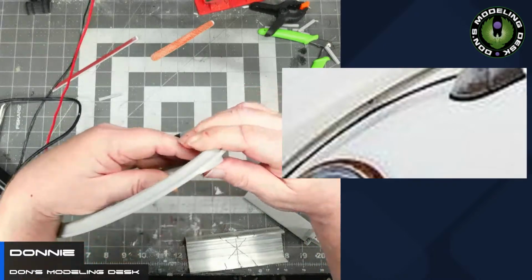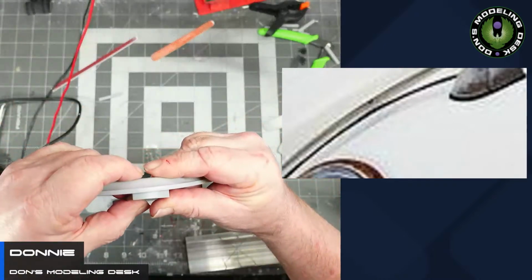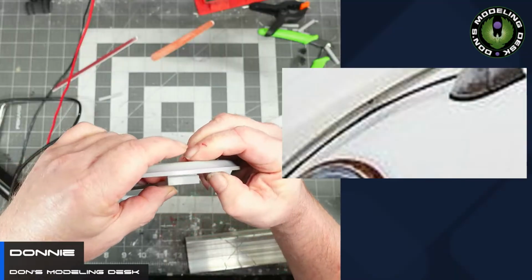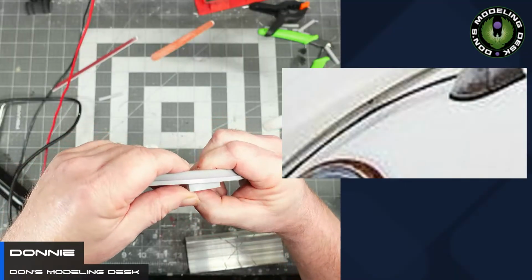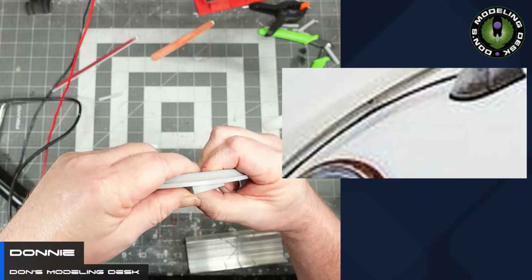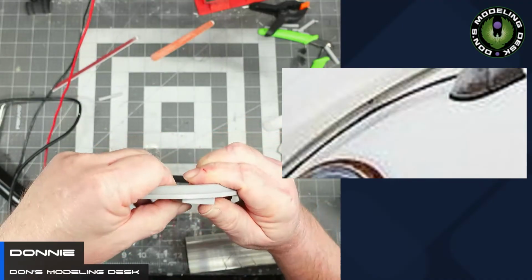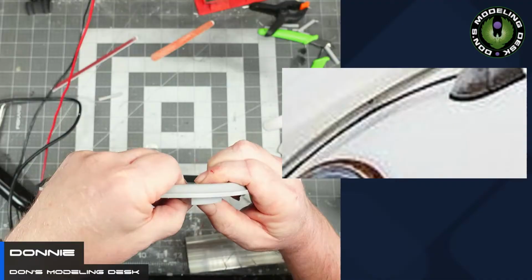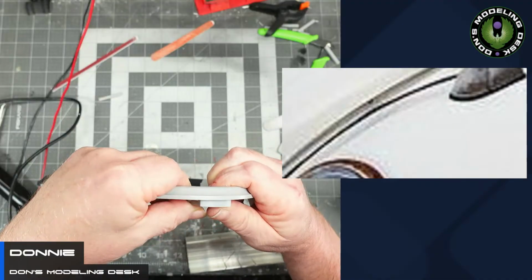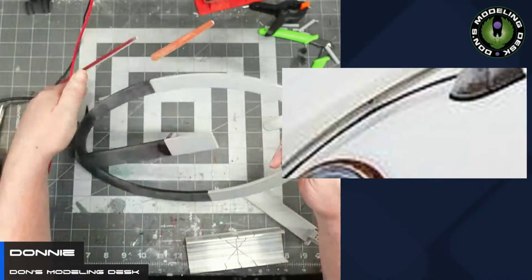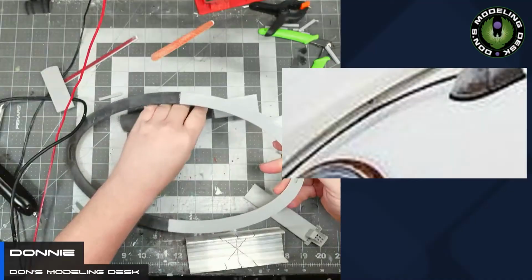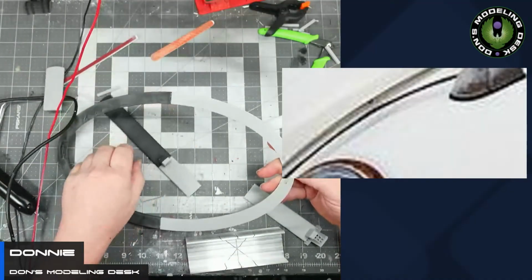What is this vehicle? Huh, that doesn't fit. That end doesn't fit into the bracket? It doesn't fit into the bracket on that end?